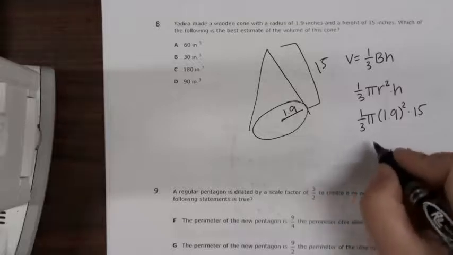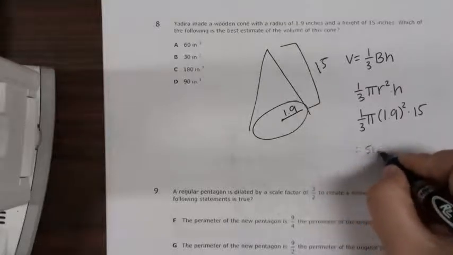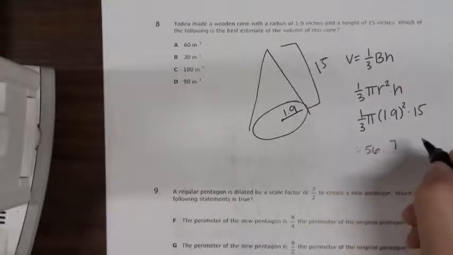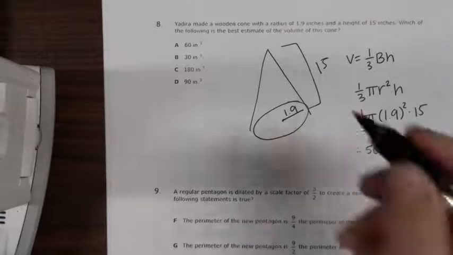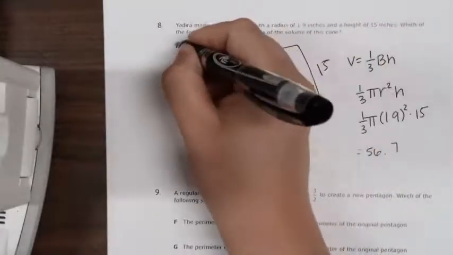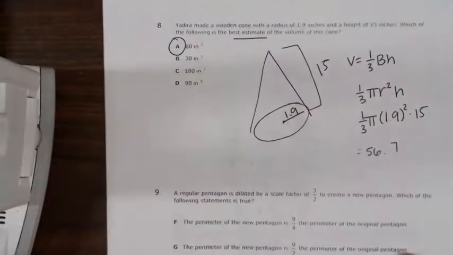Okay, and you end up with 56.7, which again, it asks which one is the best estimate. So that means we can round. Answer choice A, 60.